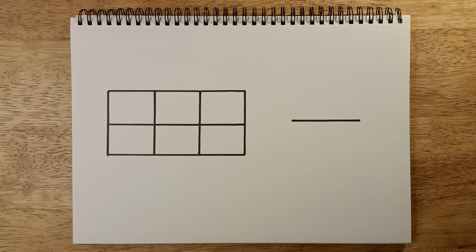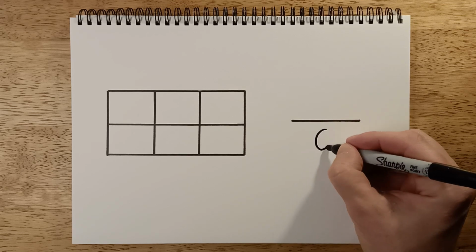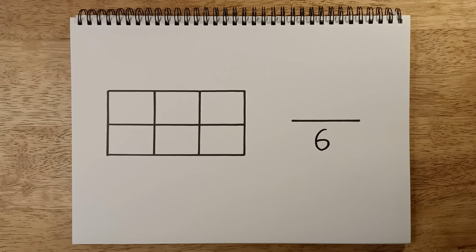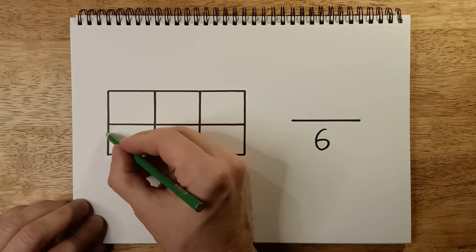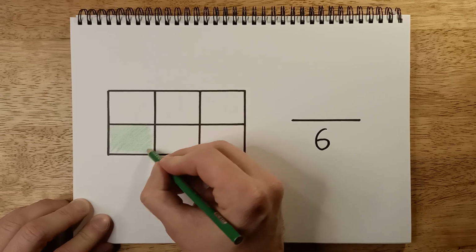Let's look at some examples. This is a rectangle. It is one whole rectangle. I've cut the rectangle up into 6 parts, so there are 6 parts in the whole thing. Let's write that as the denominator. I'm interested in this part here. I'm working with one part, or you might say I have one part. So that number becomes the numerator.